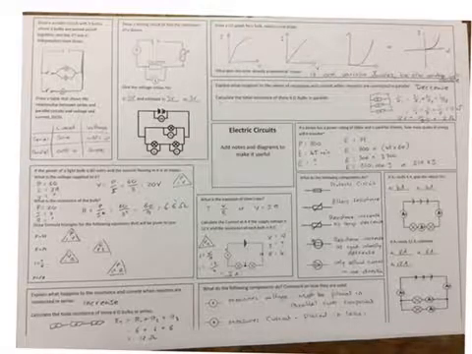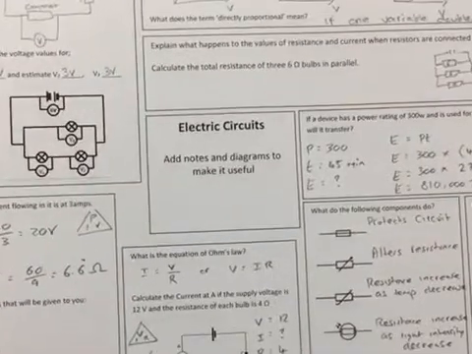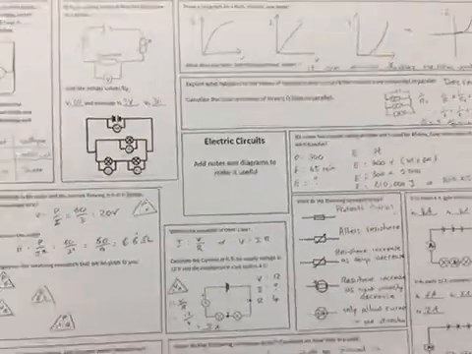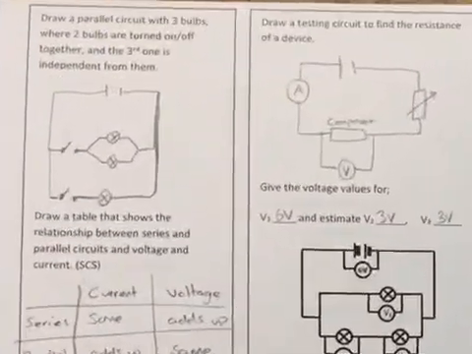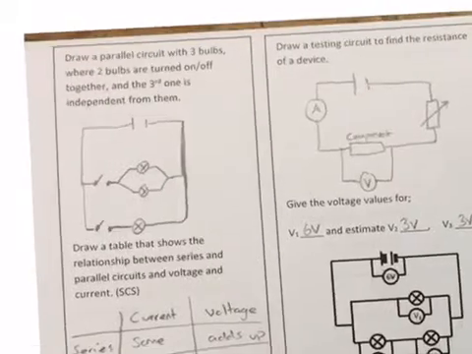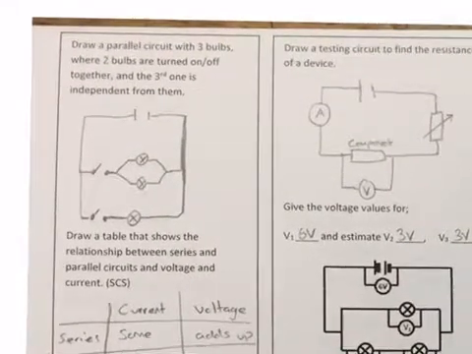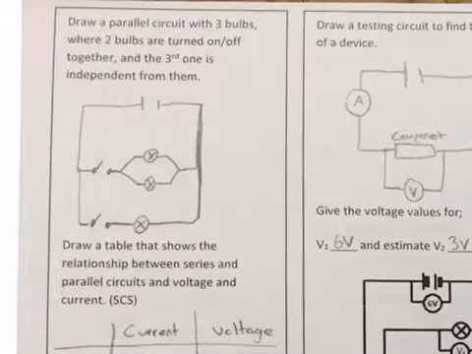I'm going to try and go through this quickly. We've got the electrical currents review sheets here. So we're going to start at the top left. It says draw parallel circuits with 3 bulbs, where 2 bulbs are turned on or off together, and the third one is independent from them.